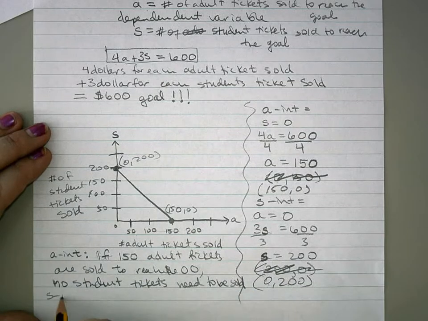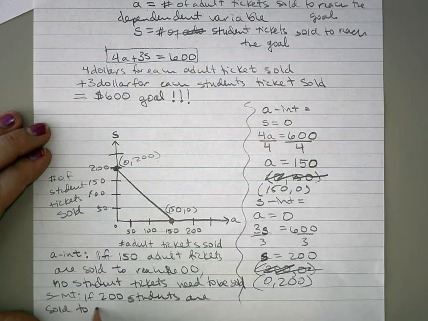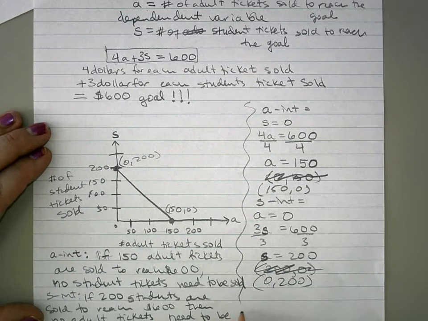And for the s-intercept, if 200 student tickets are sold to reach $600, then no adult tickets need to be sold.